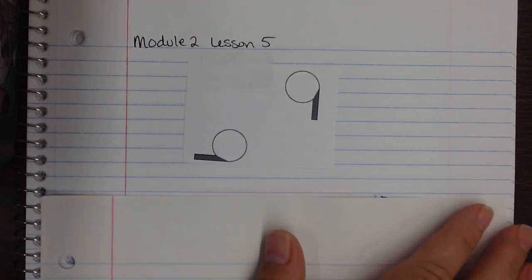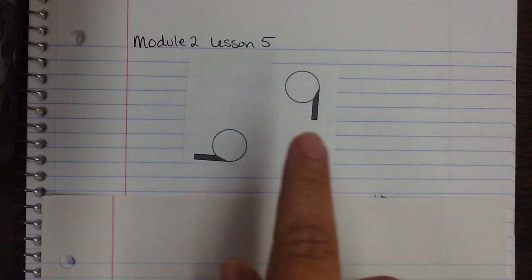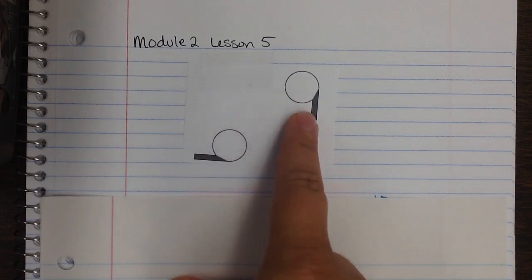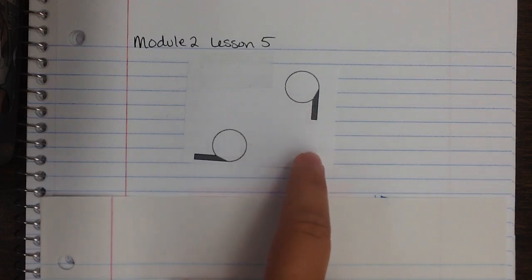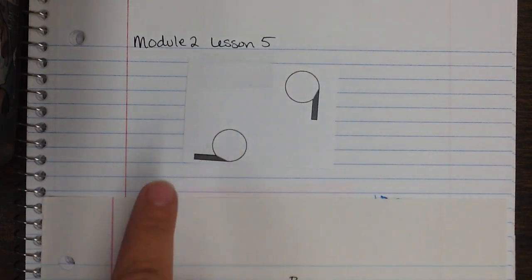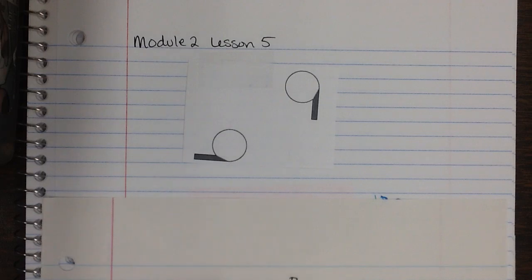Okay, we're going to start with Module 2, Lesson 5, and we're going to look at those figures here. Is there a simple transformation that we know that would get this shape onto this shape? Would a translation work? Would a reflection work? Okay, we're going to be looking at how to make that happen with one simple transformation.